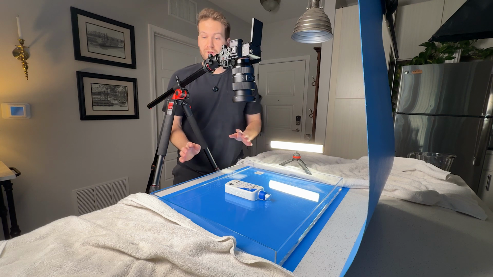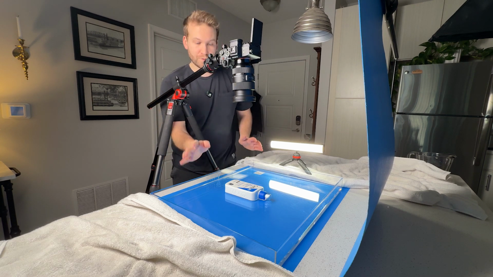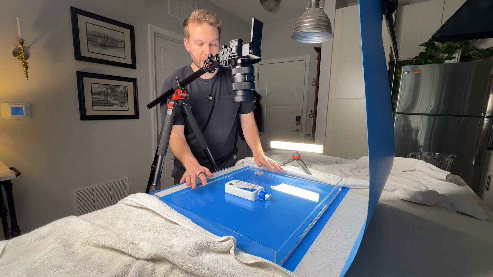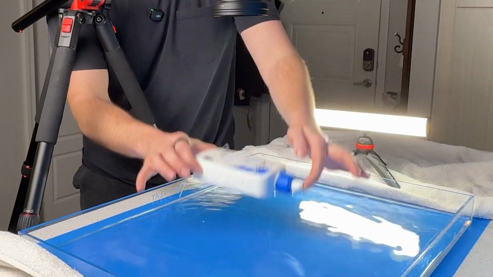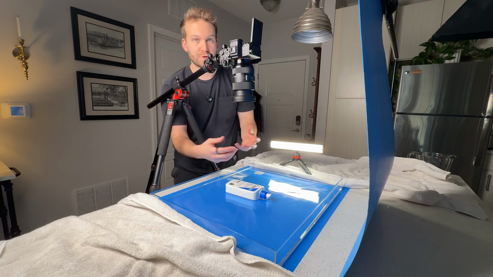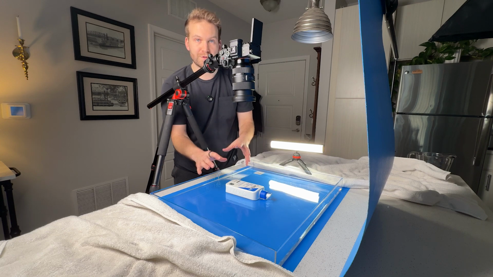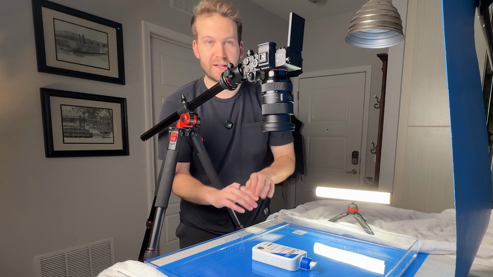So this last shot's gonna get really messy. I put these towels down for a reason. I put even more water in this tray, and essentially all I'm doing is I'm gonna hold this up really close to the lens and then drop it and cause a slow motion, really cool splash and ripple effect as the final shot, and that's gonna close it out.